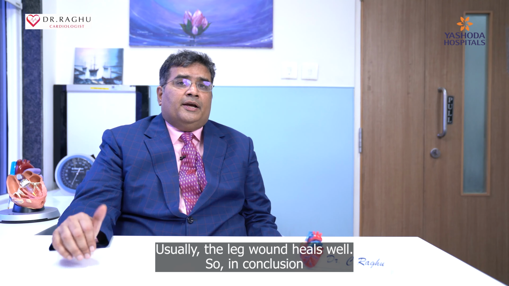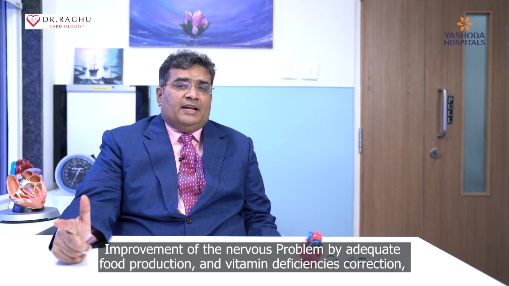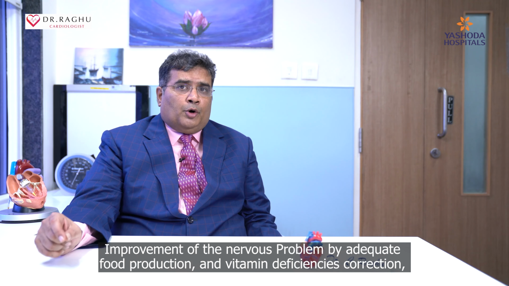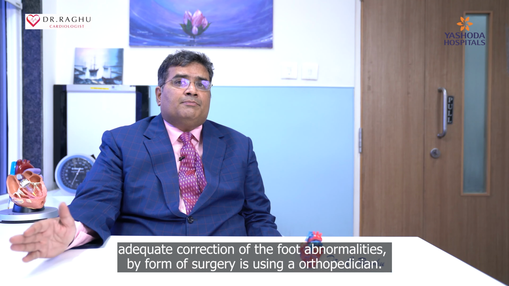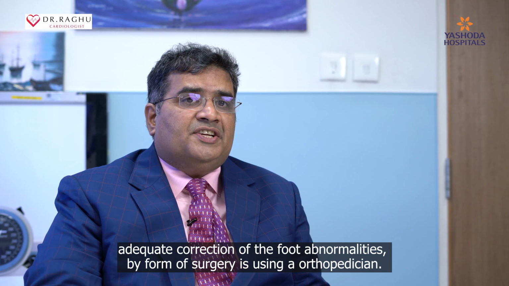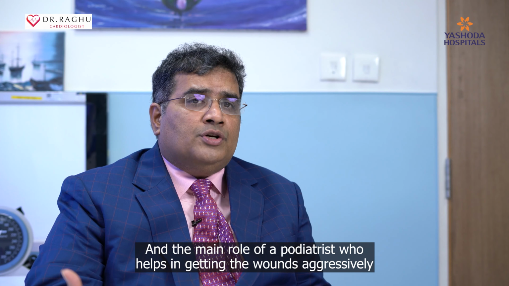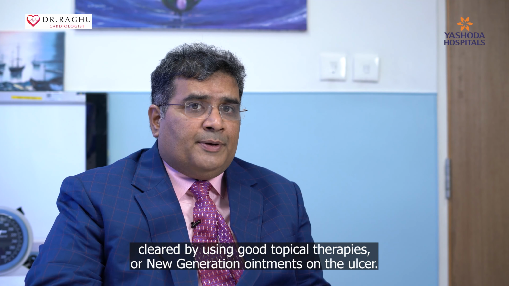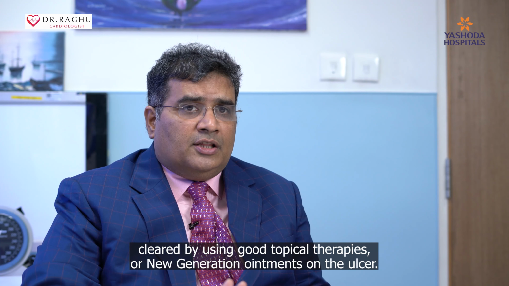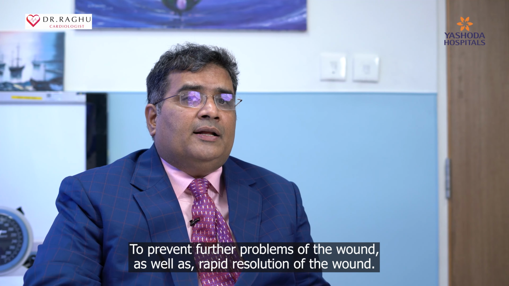So in conclusion, improvement of the blood supply to the leg vessels by angiography and angioplasty, usually by a cardiologist. Improvement of the nerve problem by adequate foot protection and correction of vitamin deficiencies. Adequate correction of the foot abnormalities by surgeries using an orthopedician, and the main role of a podiatrist, who helps in getting the wounds aggressively cleared by using good topical therapies or new generation ointments on the ulcer to prevent further progression of the wound as well as rapid resolution of the wound.